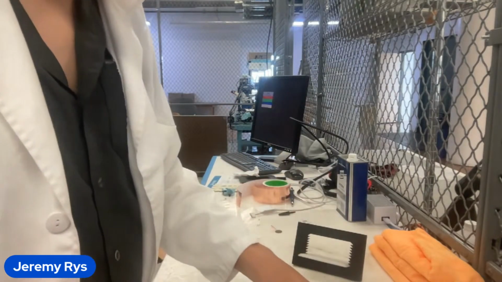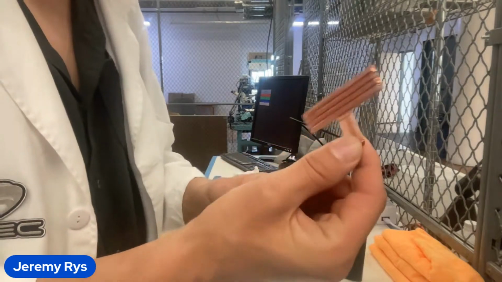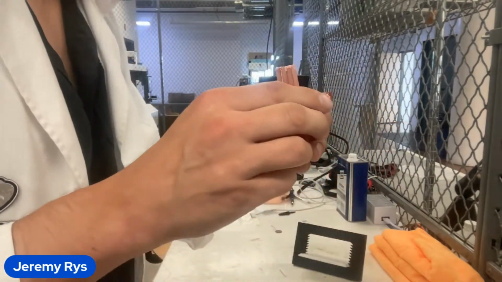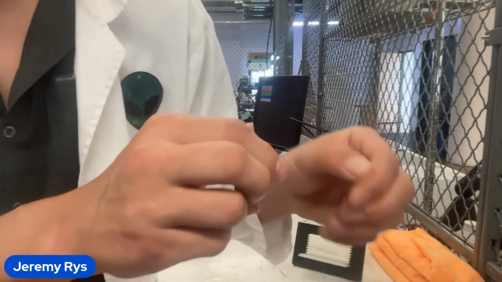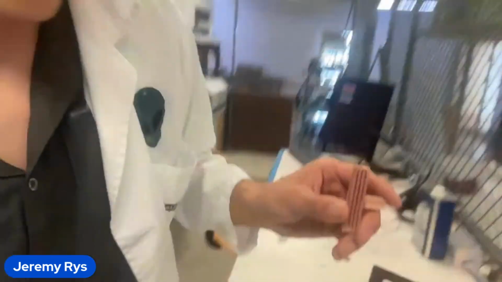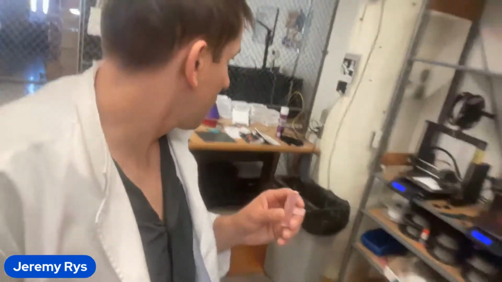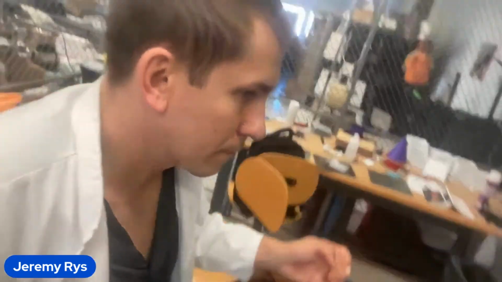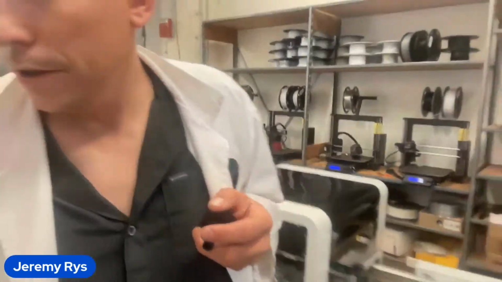And then we have another version I'm building with these fins that are going to be all assembled on this little carousel type wheel. Let me get all the parts for this so I can show it.